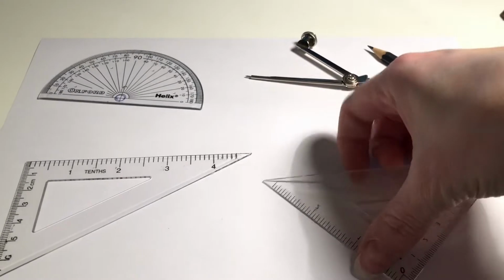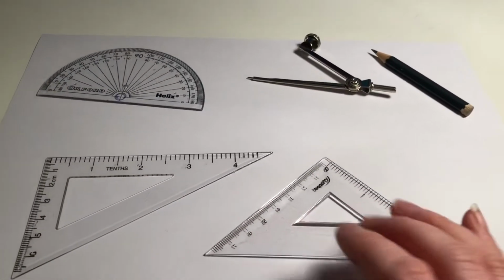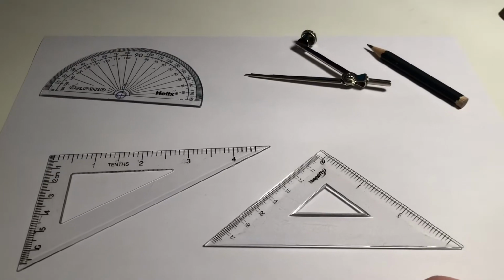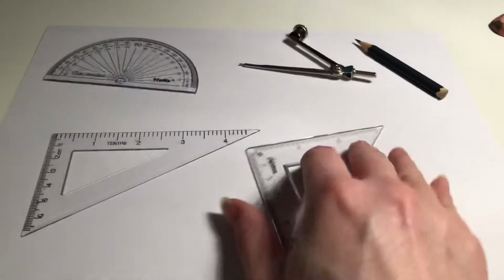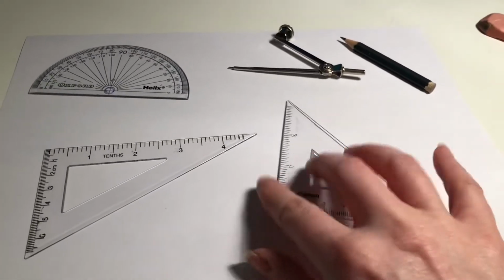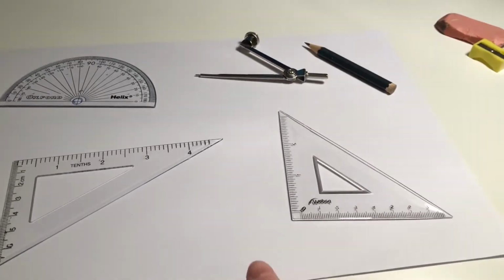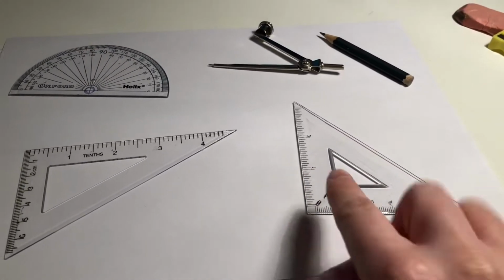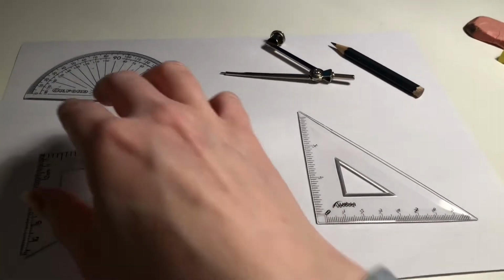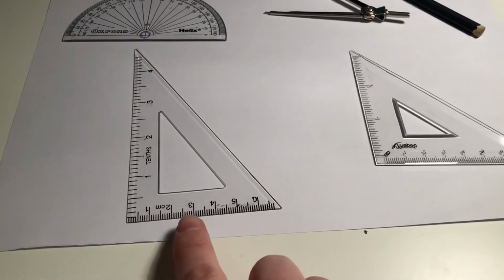When we look at the two set squares, it's quite handy to have the two, especially if we are asked to draw some special angles. And special angles being 90 degrees, which we know is a right angle. And if you notice that both of your set squares have right angles, so there is a 90-degree corner on both this set square and this set square too.